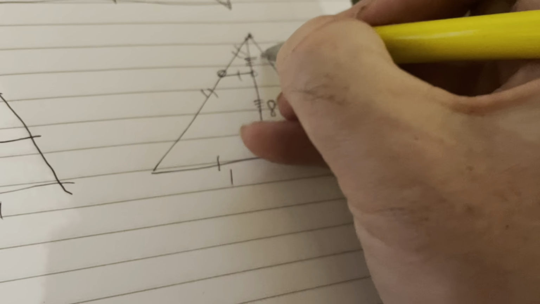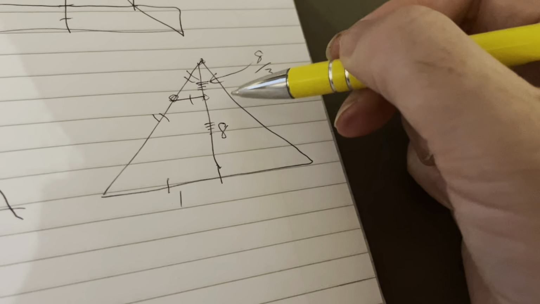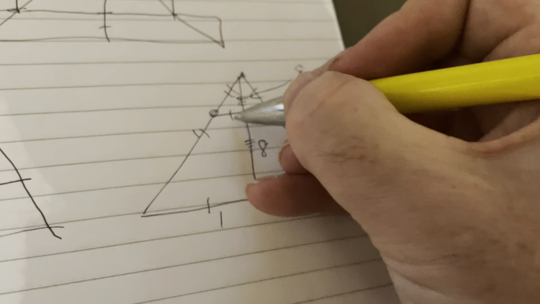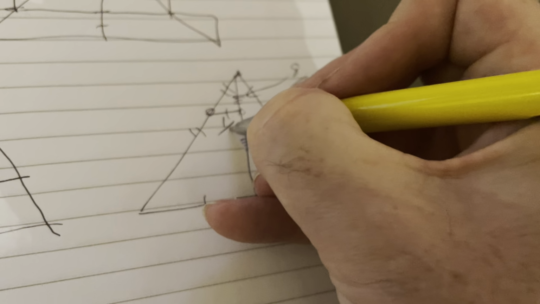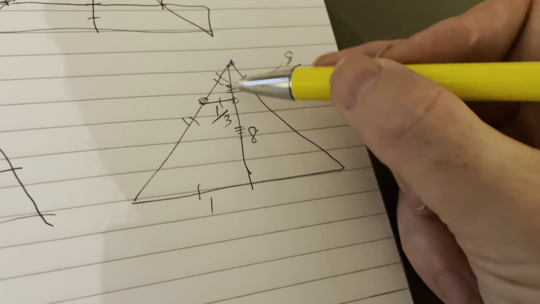So this one up here, that height, we're told, is going to be 8 over 3 because they all have to have equal heights. Which means this side is going to be 1 over 3 because it's going to be in the same ratio. That is 1, that's going to be a third of it.